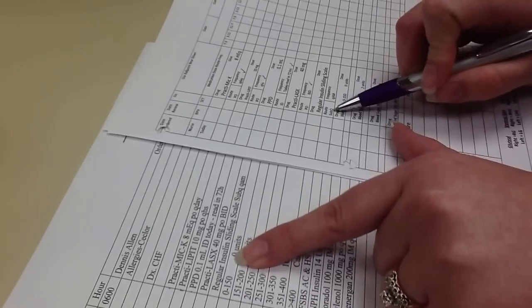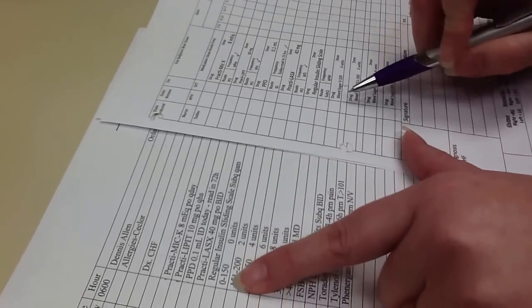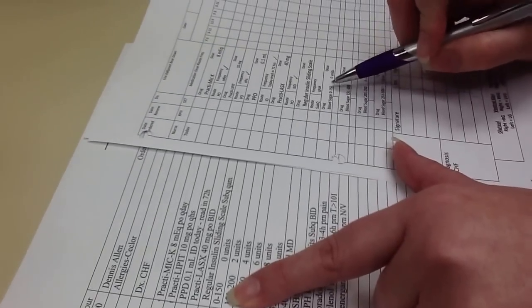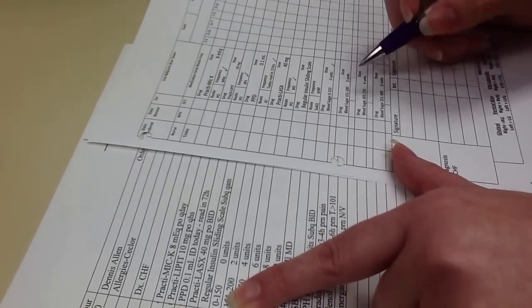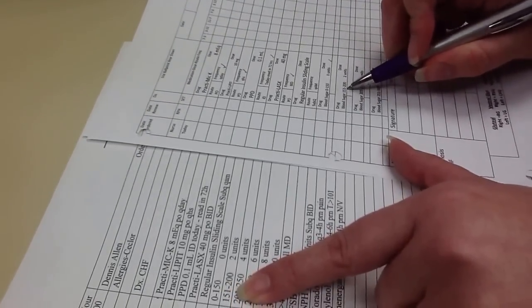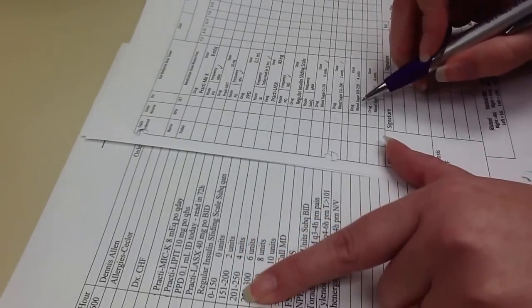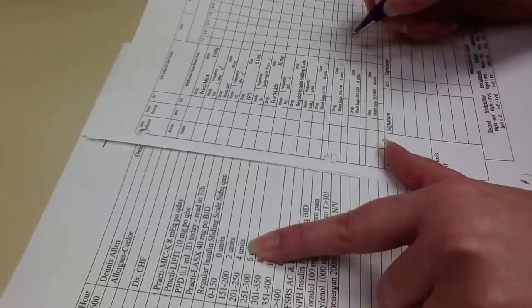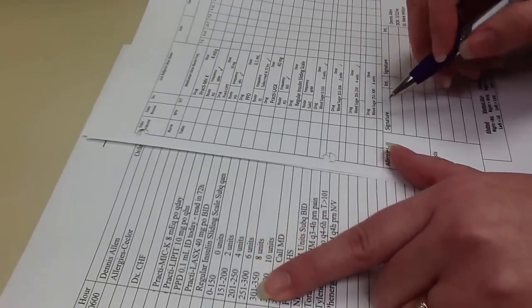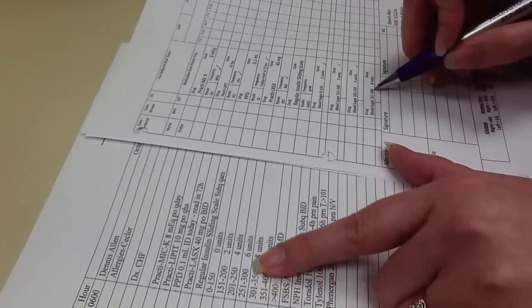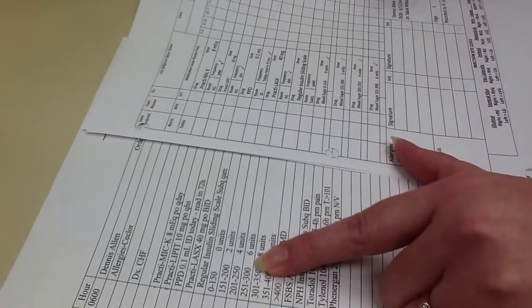The route is sub-Q QAM. For 0 to 150, it's 0 units. That is correct. Blood sugar 151 to 200, 2 units. That is correct. 201 to 250, 4 units. That one is correct. Your blood sugar 251 to 300, 6 units.